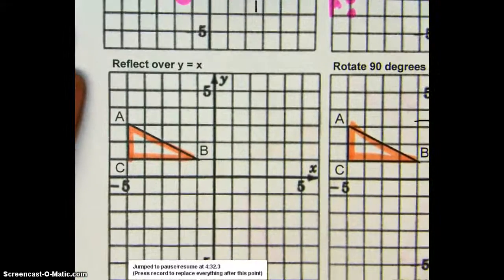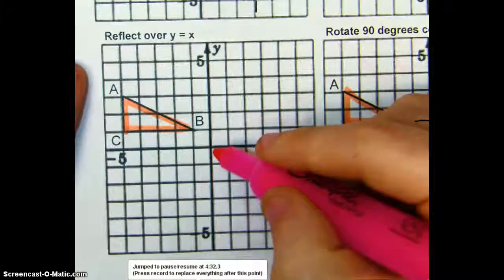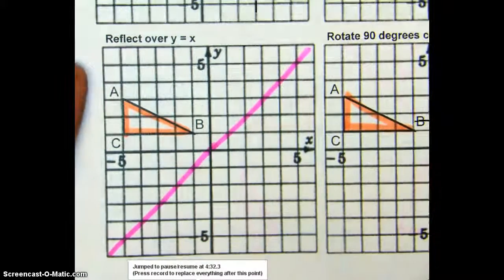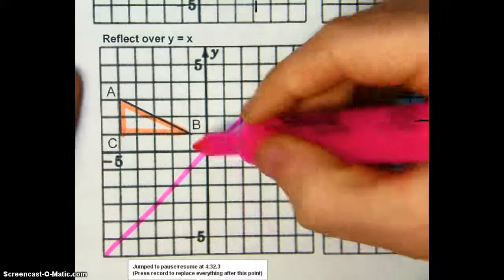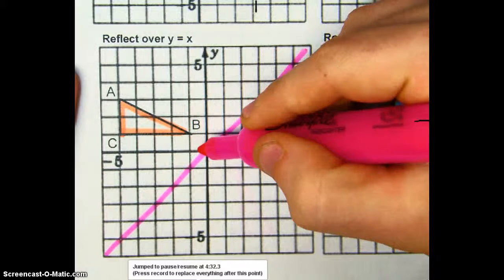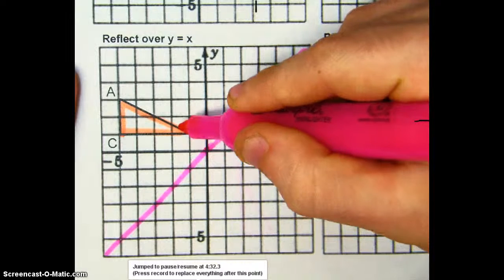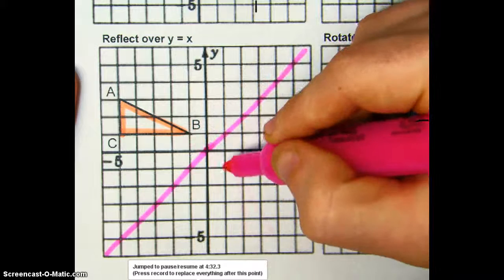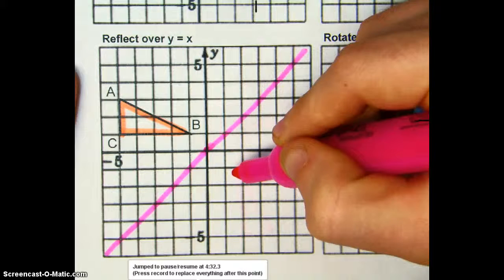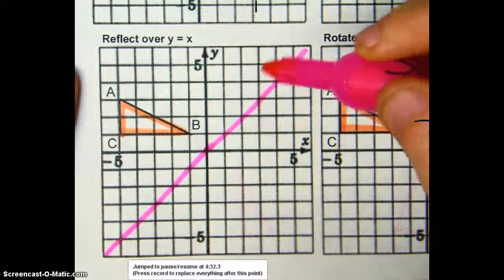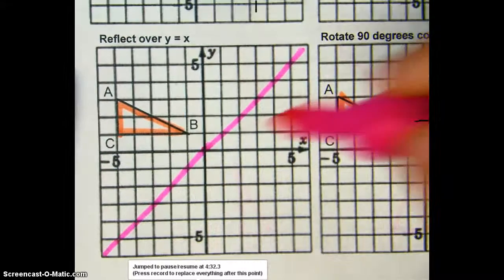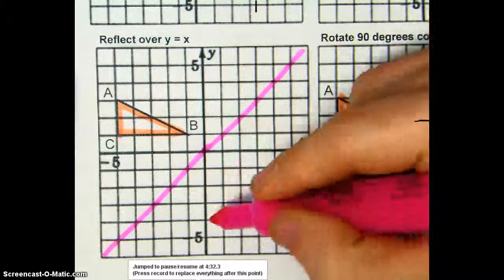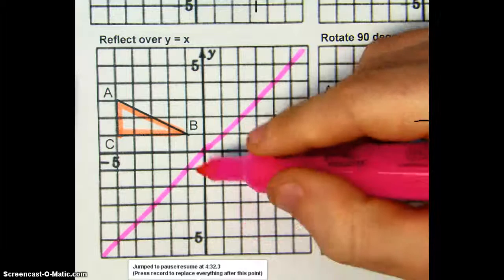What about for reflection over y equals x? Well, this one is a little tricky. We can still use the properties to figure this one out. We know that the distance from the line to each point of the pre-image is going to be the same on the other side when we draw our image. The other thing we know, and you may not know this, is that the line that connects the pre-image and the image must be perpendicular.